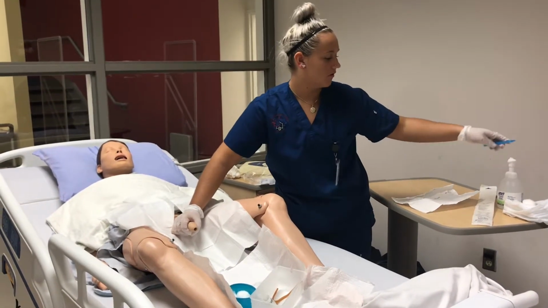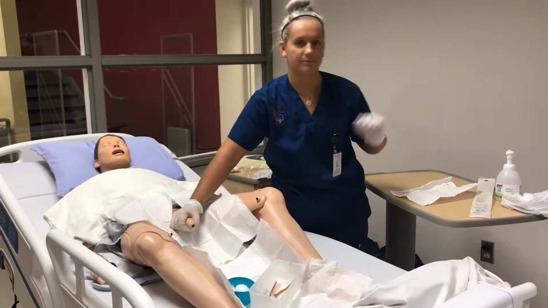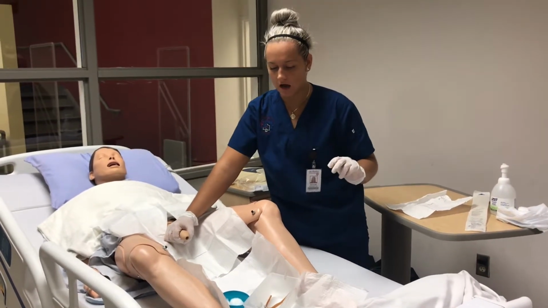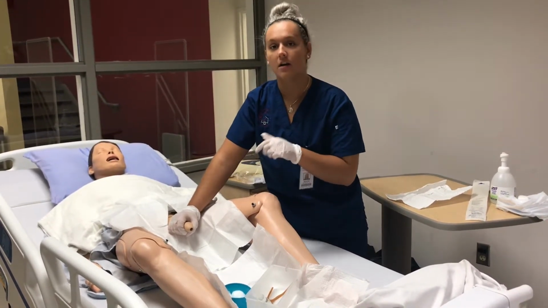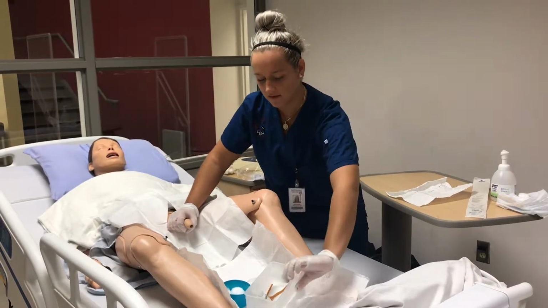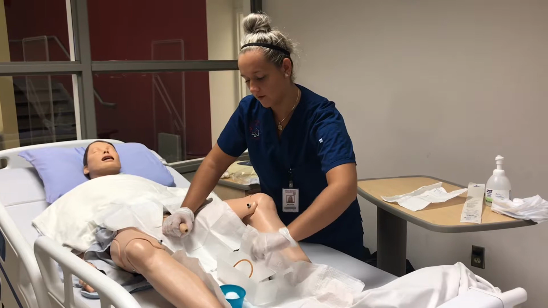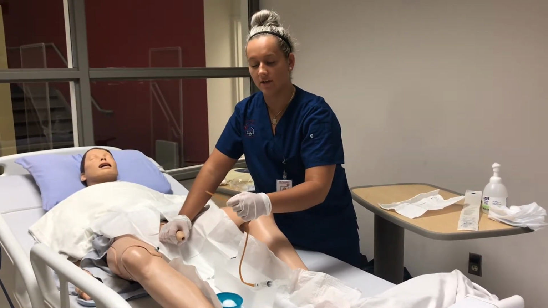Okay, so since we don't need these anymore, these can also be discarded. Okay, so now the catheter is ready for insertion. Again, you're going to want to keep your non-dominant hand, that's already lost sterility, on the shaft of the penis. Then you're going to want to hold the catheter about 3 inches away from the tip.